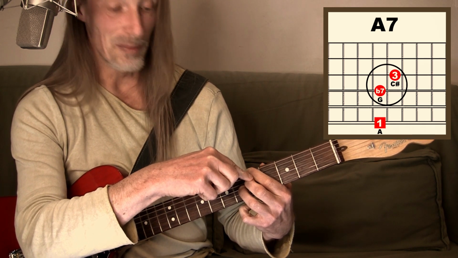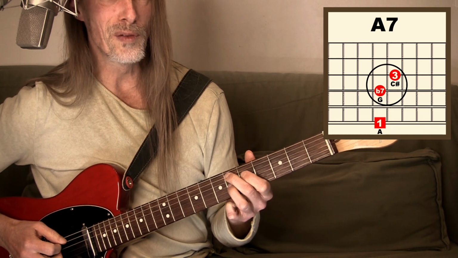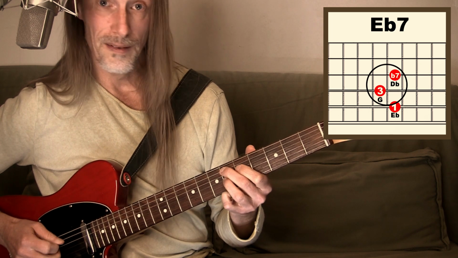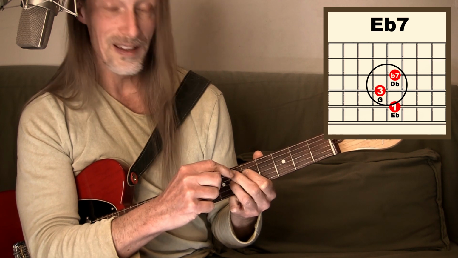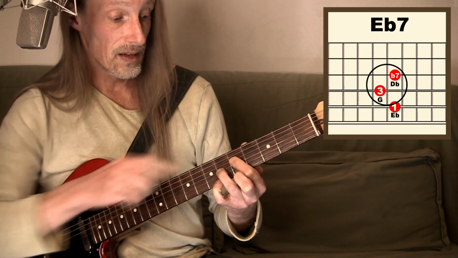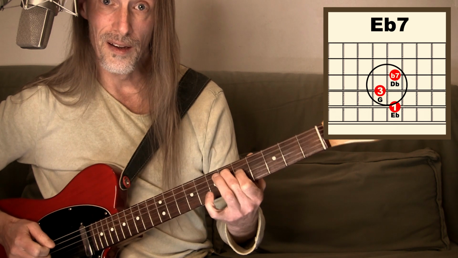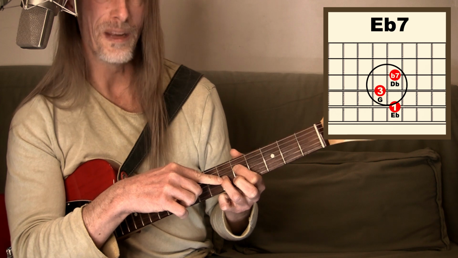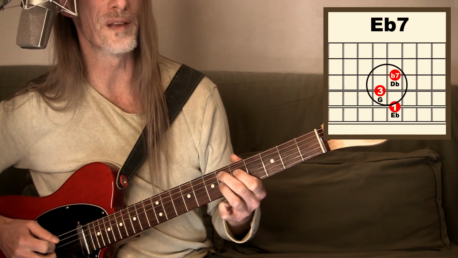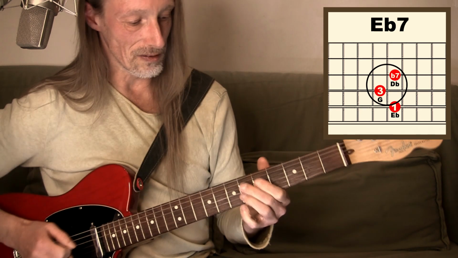From the point of view of A, the G is the minor 7th and the C sharp is the major 3rd. From the point of view of E flat, I still have these two important notes. The formerly minor 7th, the note G here, is now the major 3rd. And the formerly C sharp here, the major third, is now, from the point of view of E flat, the minor 7th. They just changed their positions.